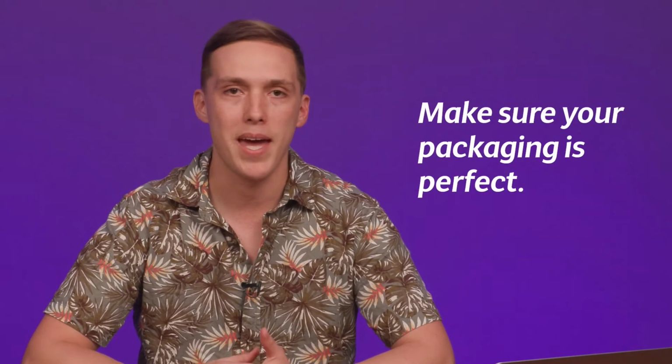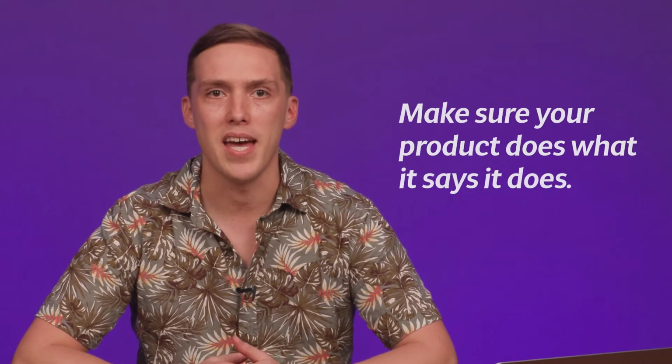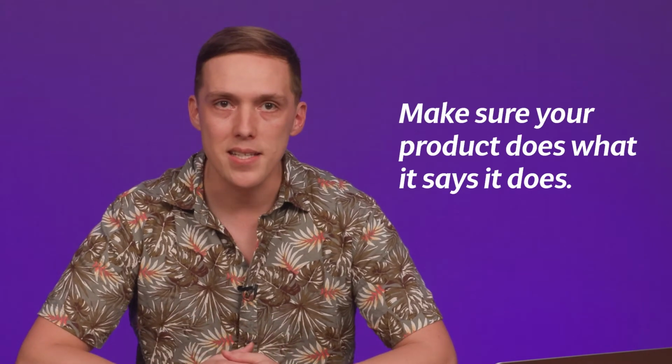Make sure that your product packaging is sturdy, because a lot of returns are done because the product was damaged in shipping. Make sure that your product does what it says it does, or else people are going to return it. Anything you can do to have a consistent product that's packaged well will help your return rate. Next up is relevancy.